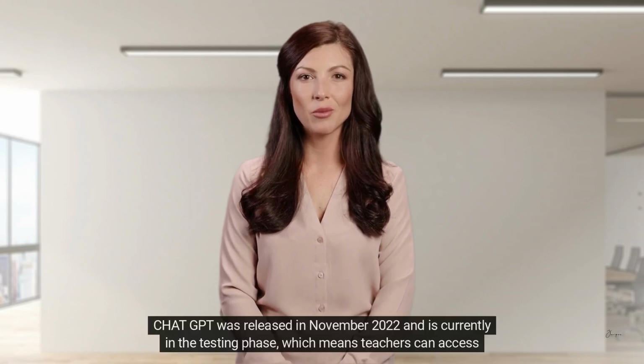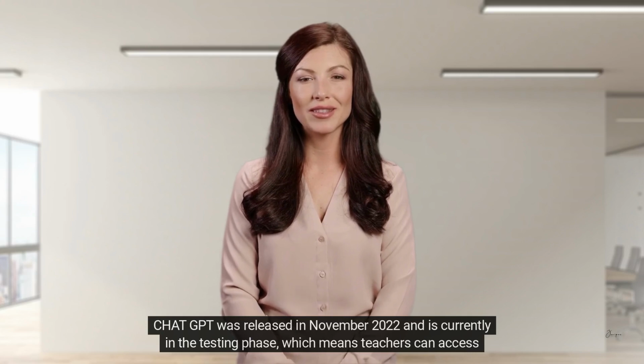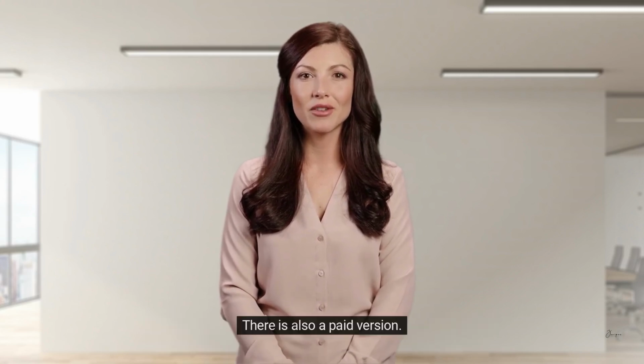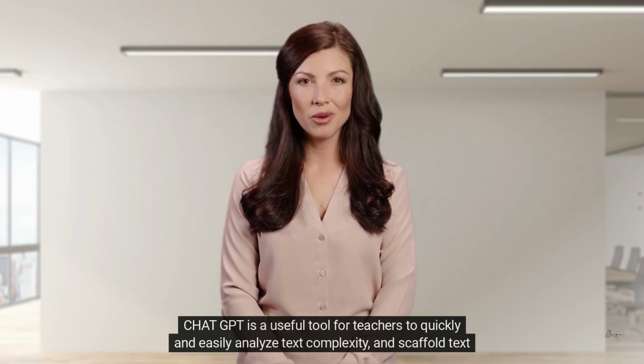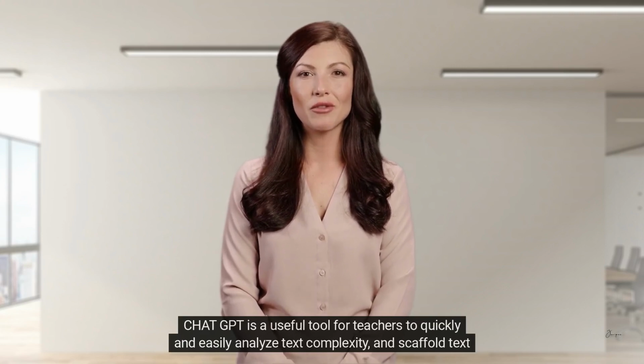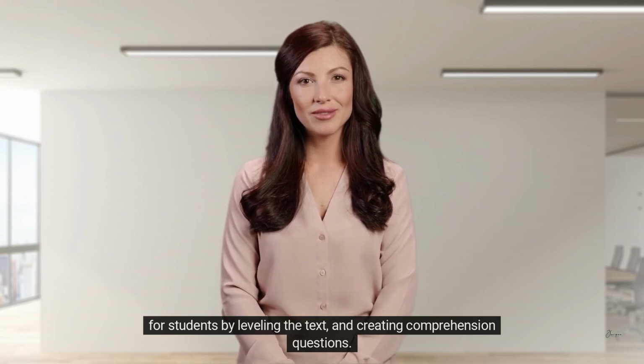ChatGPT was released in November 2022 and is currently in the testing phase, which means teachers can access it for free. There is also a paid version. ChatGPT is a useful tool for teachers to quickly and easily analyze text complexity and scaffold text for students by leveling the text and creating comprehension questions.